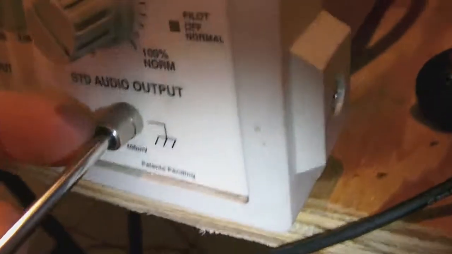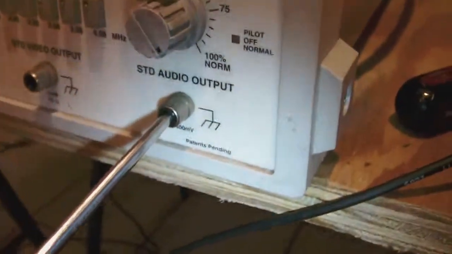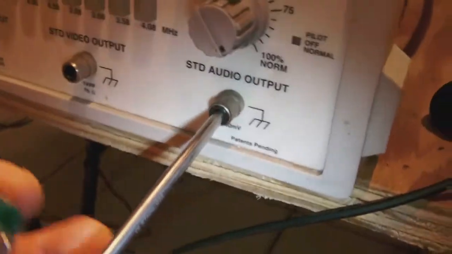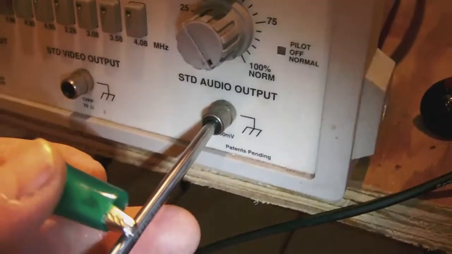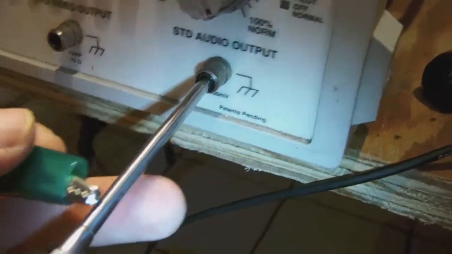Unfortunately, I don't have a cinch plug to test it out. I ordered it, but it still hasn't arrived. So apparently no sound output.